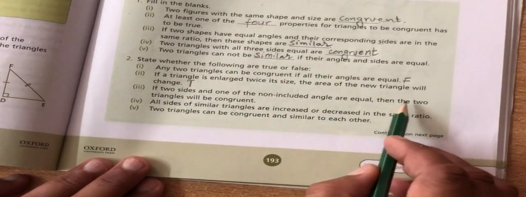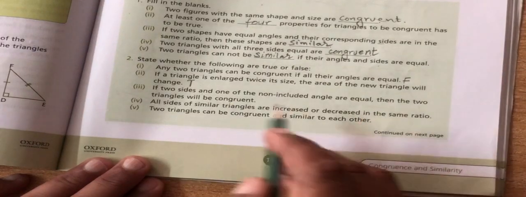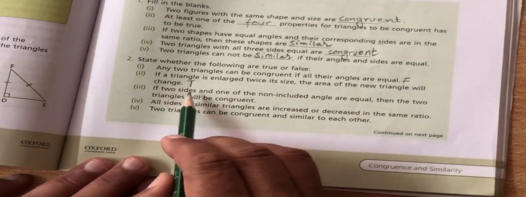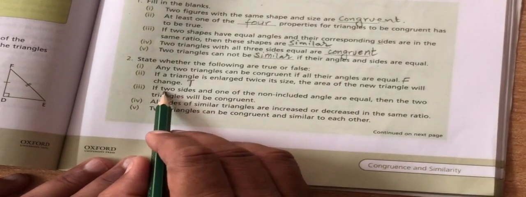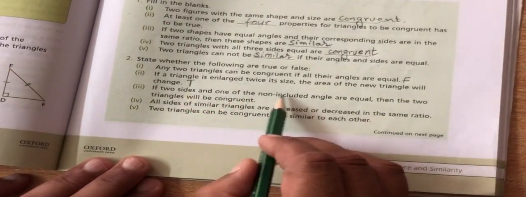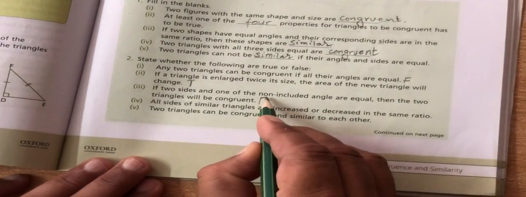In 3, if two sides and one non-included angle are equal, two sides and non-included angle, then the two triangles will be congruent. As we have learned, in two congruent triangles, two sides and one angle must be equal to each other. But in this statement, only two sides are given and their included angle is not equal. So we can say that it's a false statement.